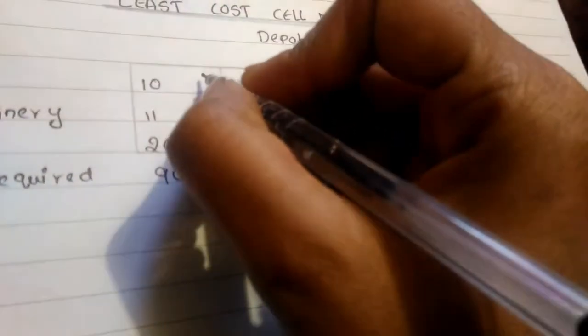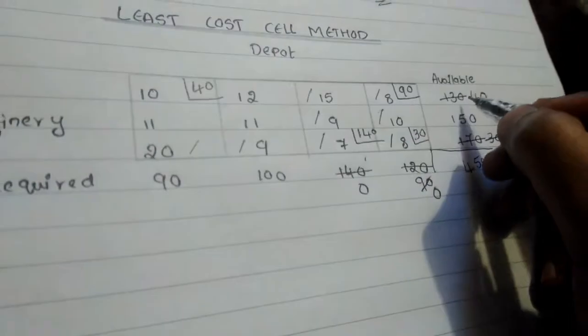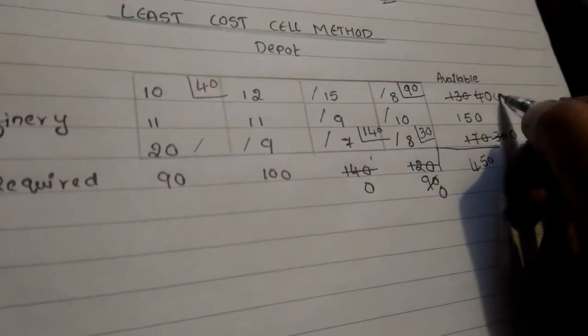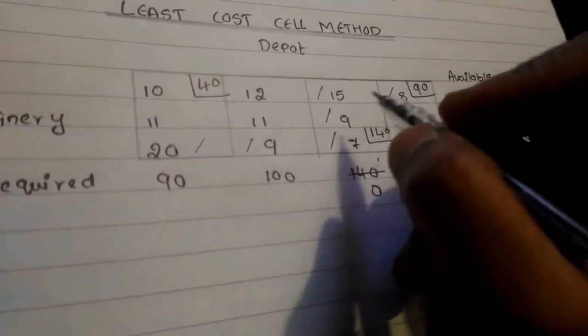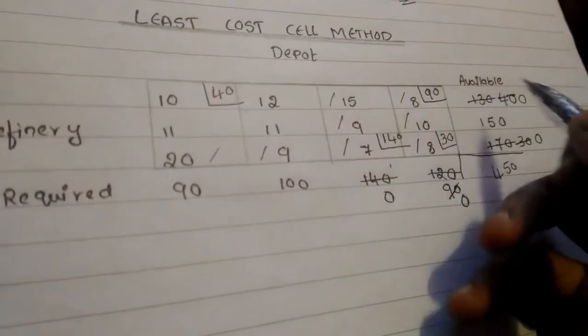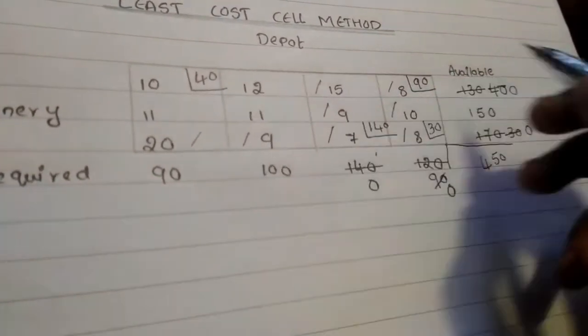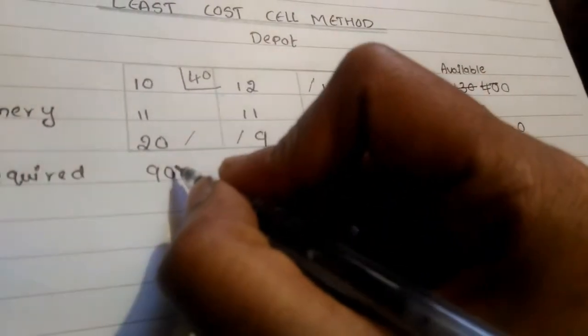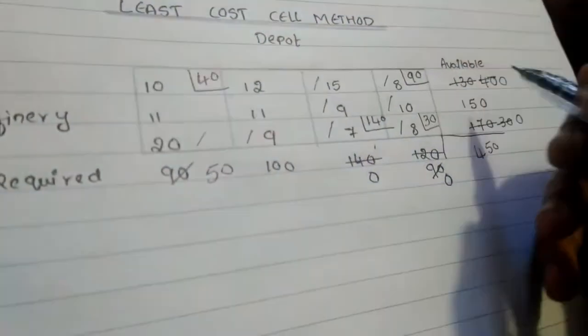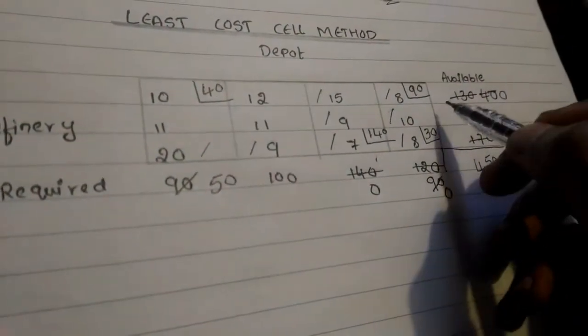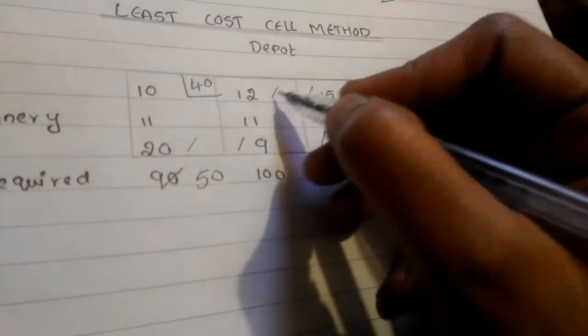So since the supply is lesser, I will just satisfy whatever supply is available and then strike this whole thing out. I'll turn the supply to 0 since there was only 40 and the demand was 90. Now after satisfying 40, the demand will be 50. Since the supply for the whole row has turned out to be 0, let me strike this out to avoid confusion.